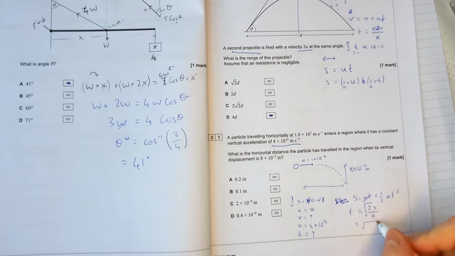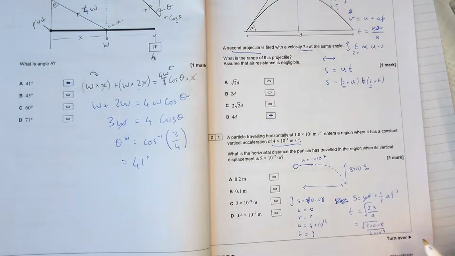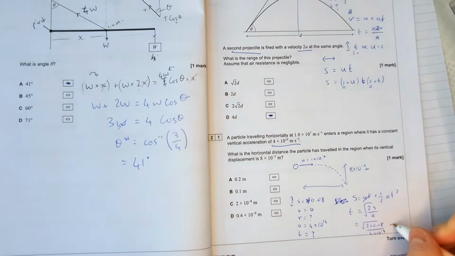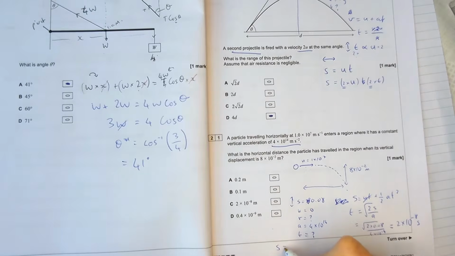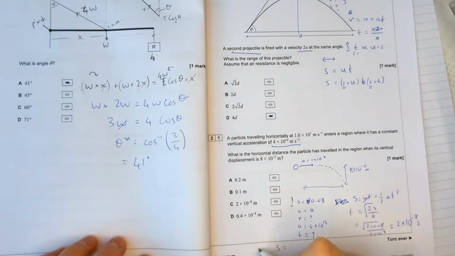So we know that this is the square root of 2 times 0.08 divided by the acceleration, which is 4 times 10 to the 14. So let's just work that one out. So that equals 2 times 10 to the power minus 8 seconds. Then because time's the same in both, we can say that S equals horizontally the initial speed times time.